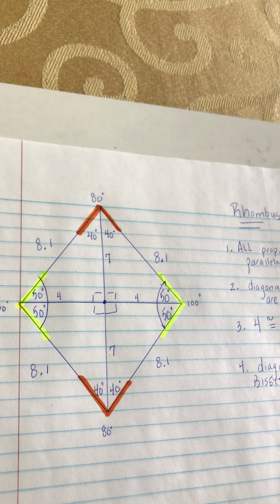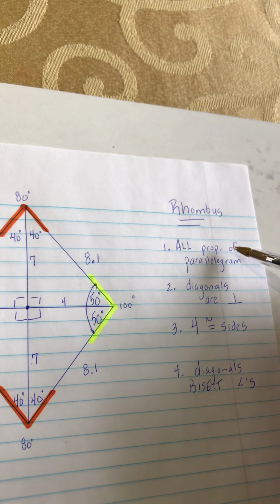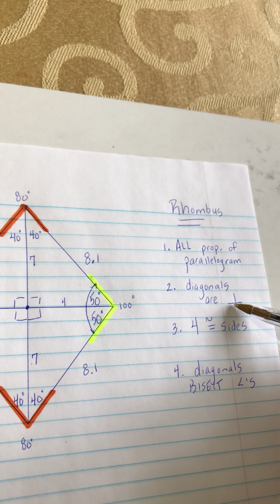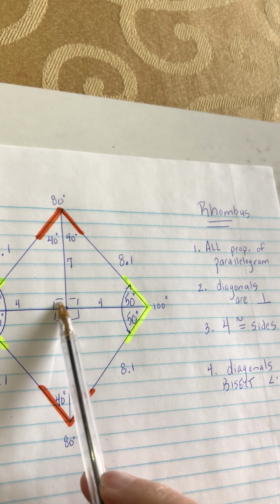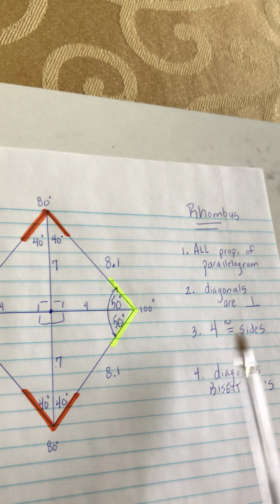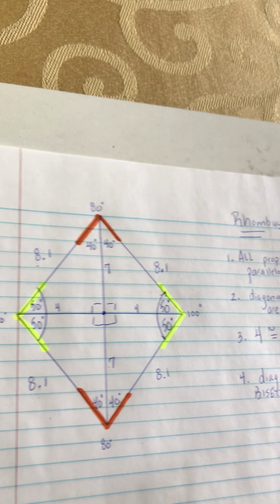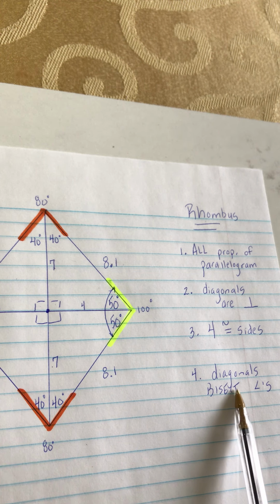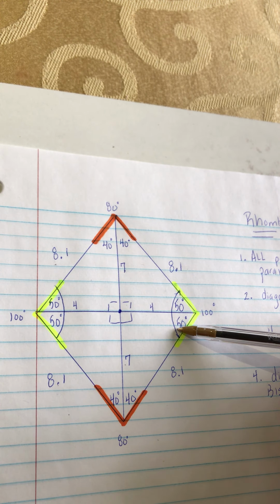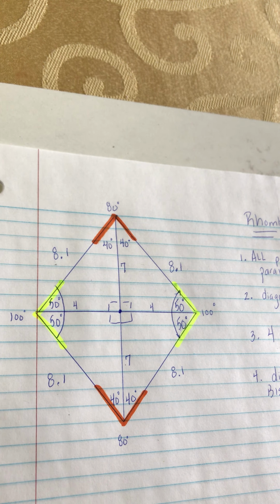All right, so that's what happens in the rhombus. Here are your properties. All the things of a parallelogram still are good. In addition to that, we have diagonals perpendicular, meaning we have 90s in the center. We now have 4 congruent sides, which would be our 8.1 in this case. And now we know that the diagonals bisect the angles. So we got 50-50, we've got 40-40. All right, there you have it.